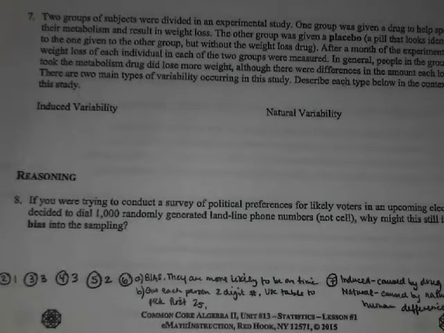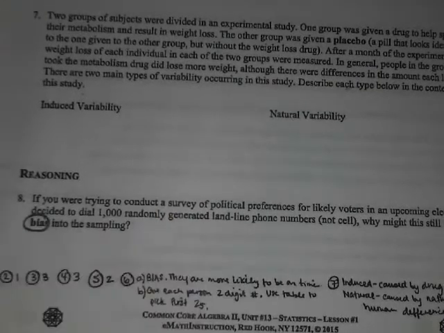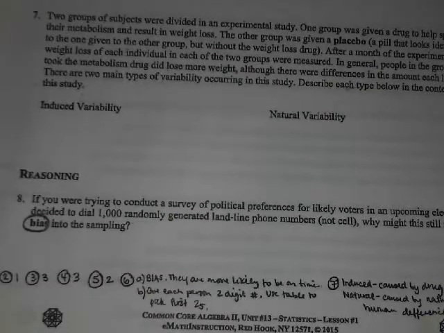People who don't have a landline. I wouldn't ever have any chance of getting picked for that because I don't have a landline, right? And many of you probably don't have landlines. So the thing with being fair and avoiding this bias is a good key vocab word. I need to make sure everybody in the population is equally likely to be picked.